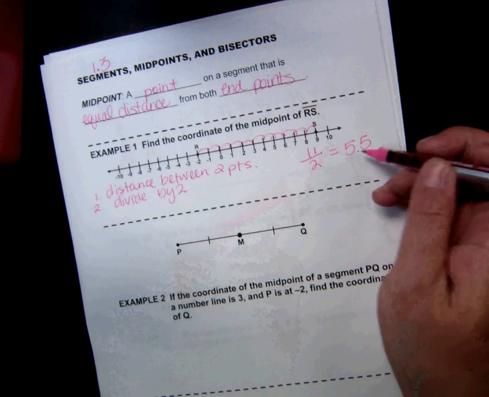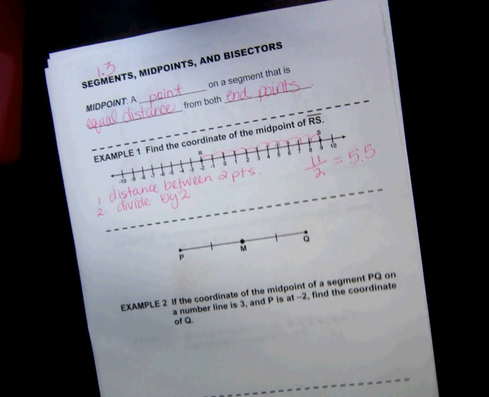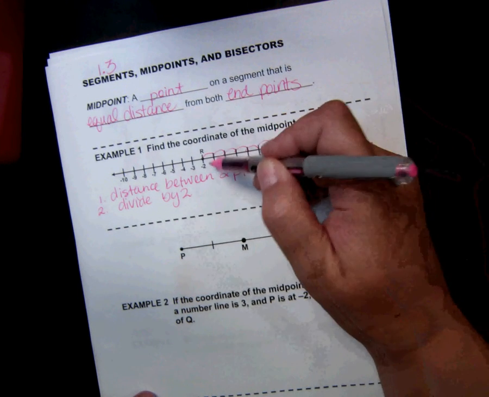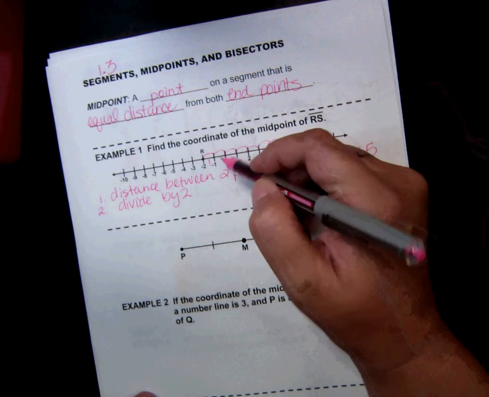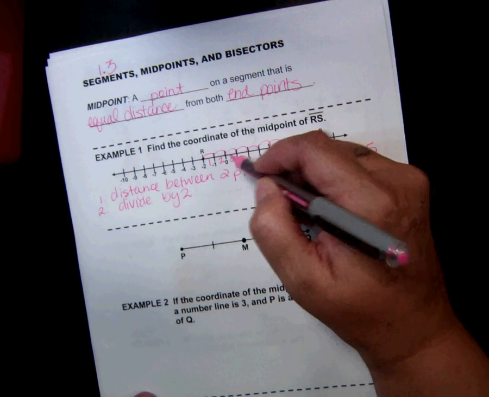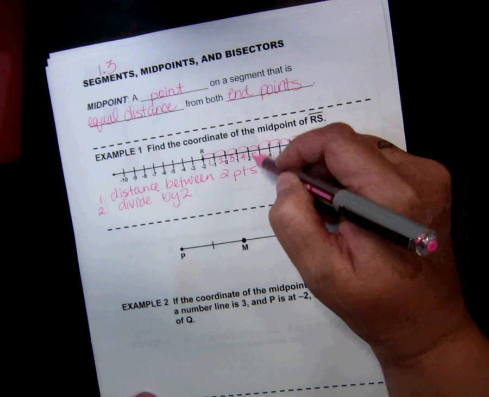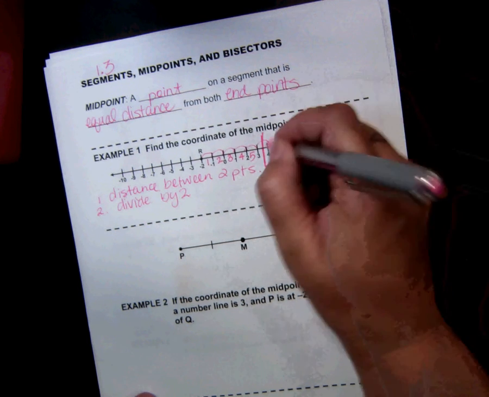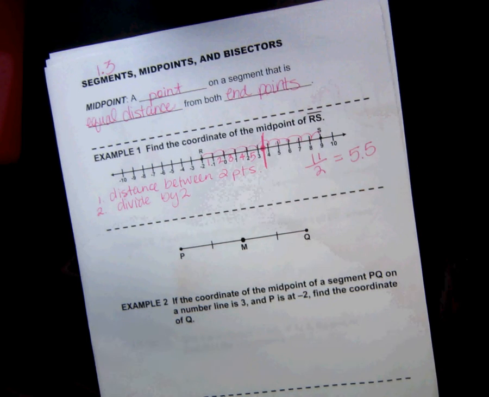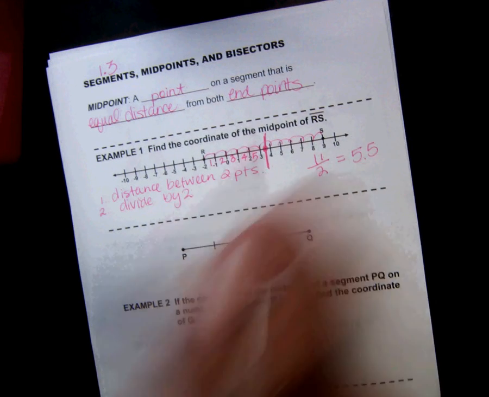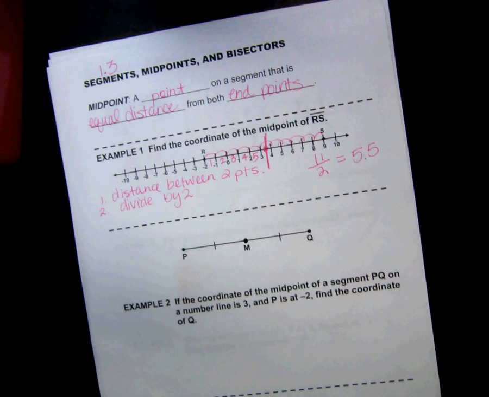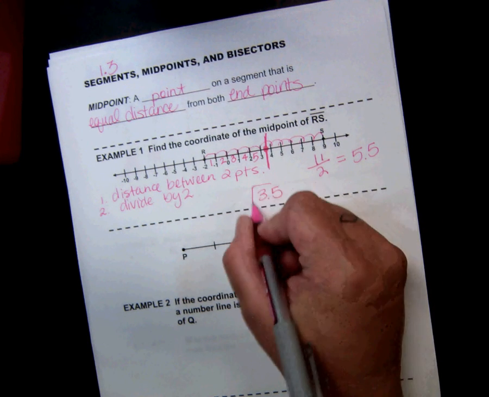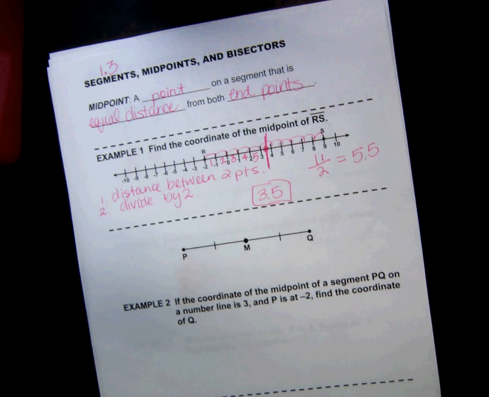So I need to count 5.5 spaces away: 1 space, 2 spaces, 3 spaces, 4 spaces, 5 spaces, and this will be my half. That puts the midpoint right there at, what is that, 3.5? So 3.5 is the midpoint of RS.